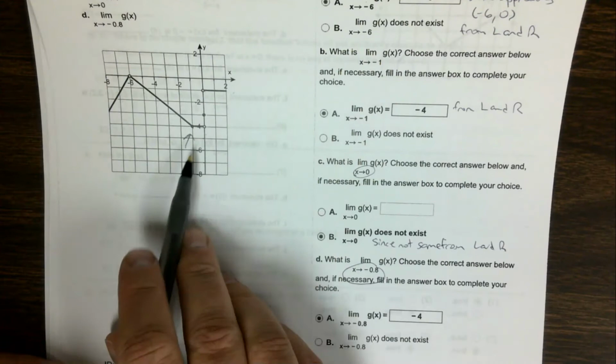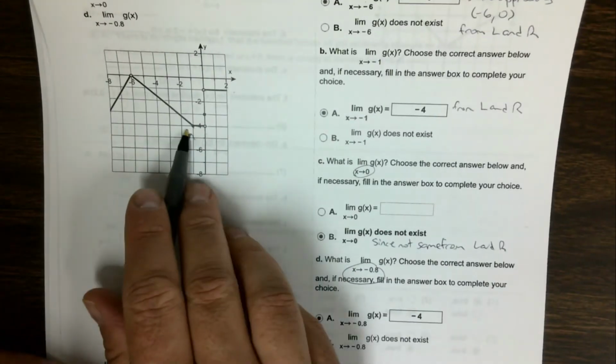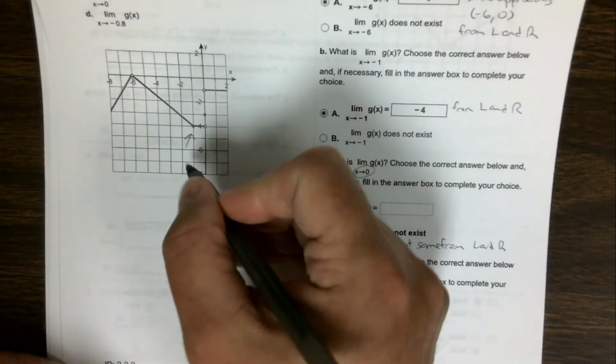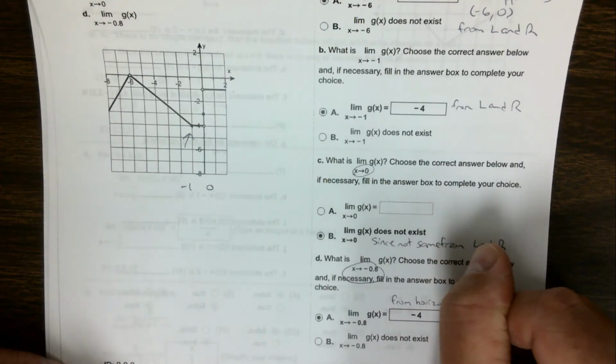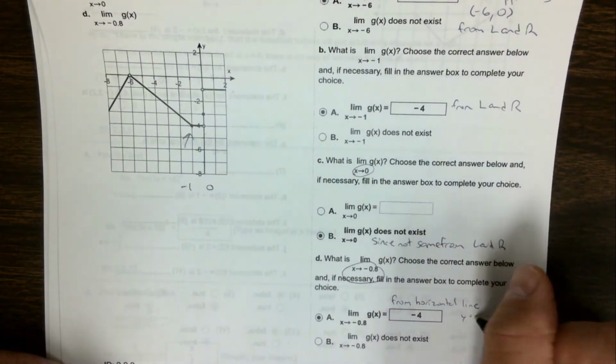And then what is the limit when it's -0.8? So that's a number between -1 and 0. So that limit would be -4. So that's from the horizontal line y equals -4. Okay, so that's how you do the first one.